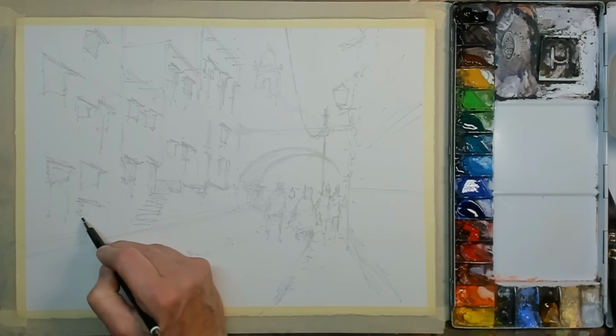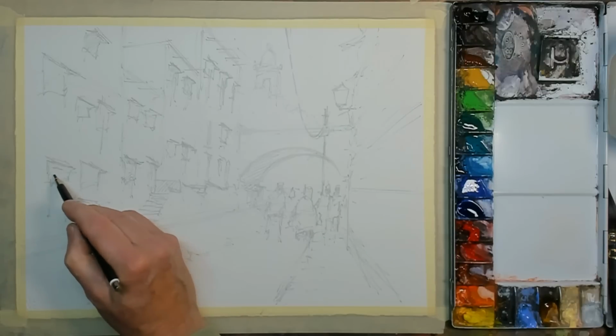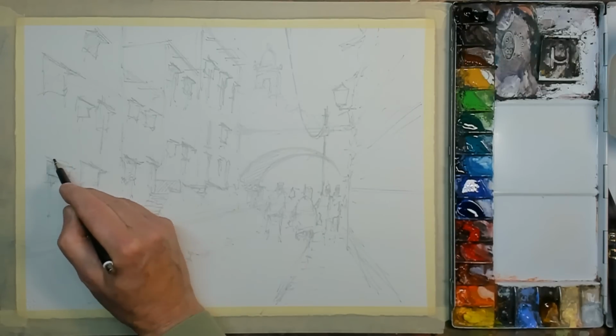Just double checking my drawing. Got this big doorway here.